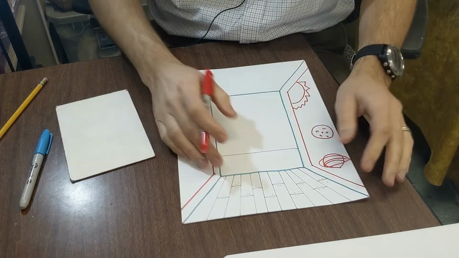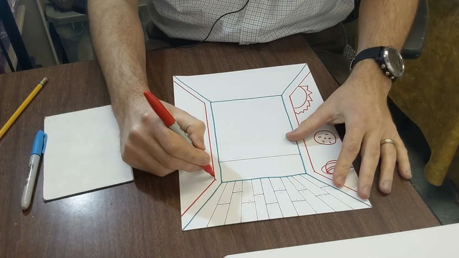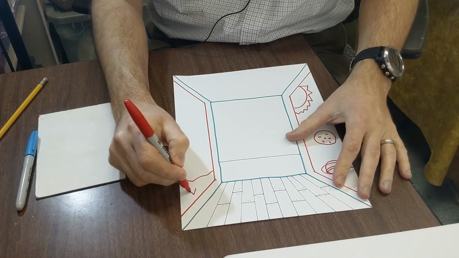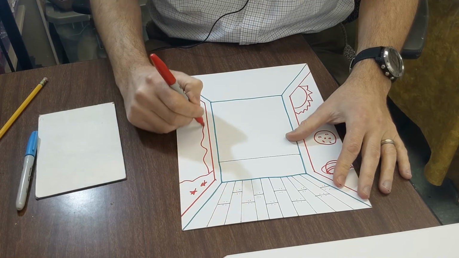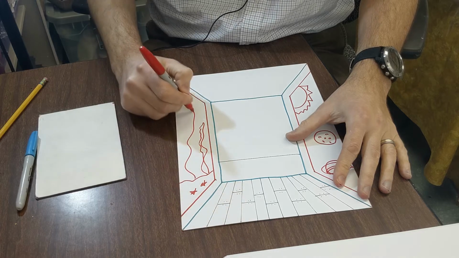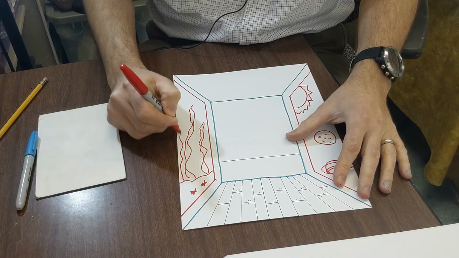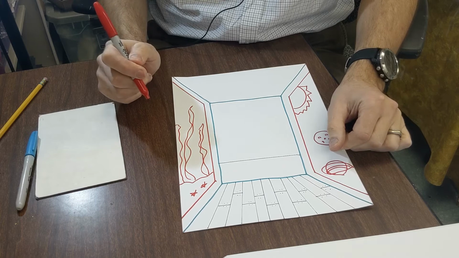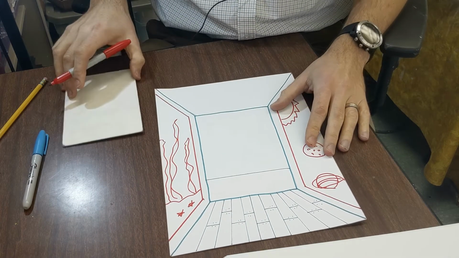Now, it does not have to be the same. So I could do something where, maybe I have some ground, maybe I have some starfish, and maybe on this side there's kelp, and there's other stuff kind of over here where it's going to be under the sea. I can even do things up on top here.